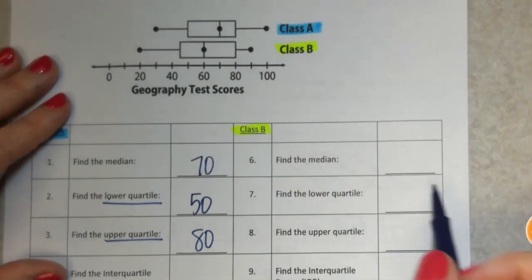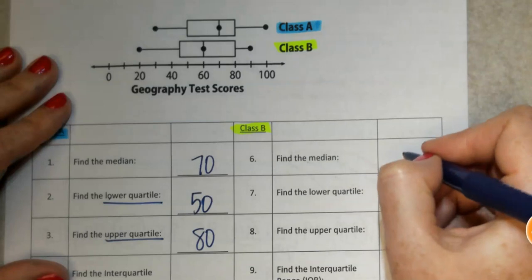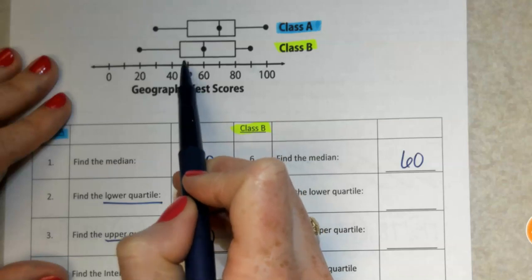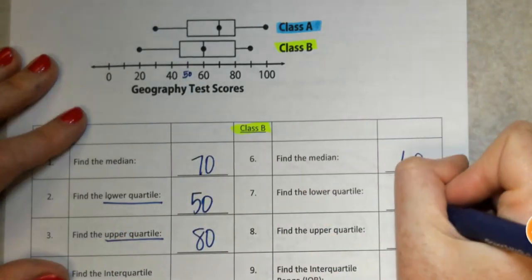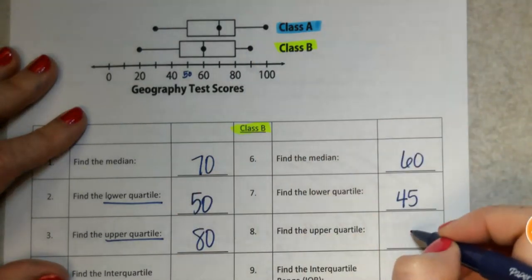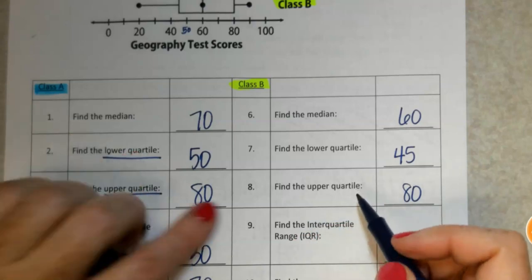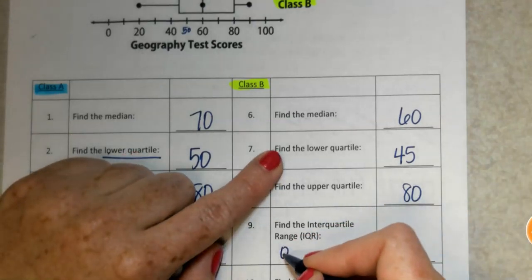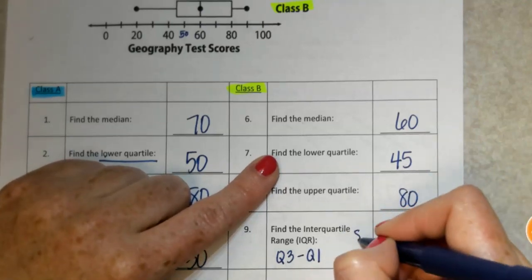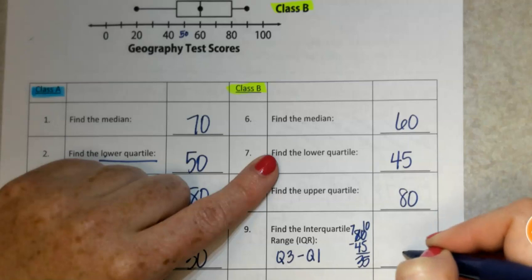All right, welcome back. The median for class B, so notice we're only looking at this bottom graph. Median is 60. The lower quartile is the start of the box. Now, if this is 50, halfway between 40 and 50 would be 45. The upper quartile is at, that's the end of the box, is at 80. Remember the IQR is the upper quartile minus the lower quartile, also known as Q3 minus Q1. 80 minus 45, if we need to, we can stack them. You get 35.